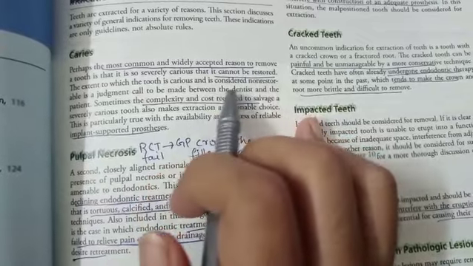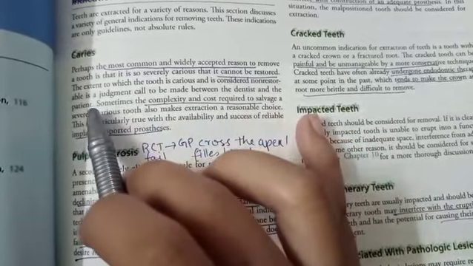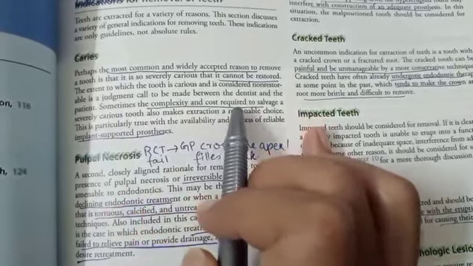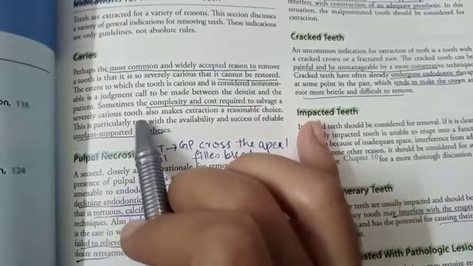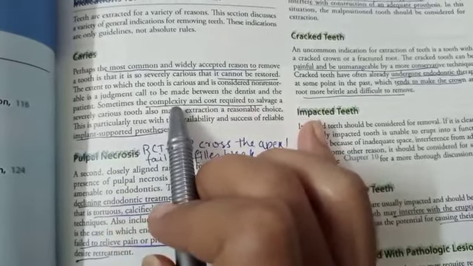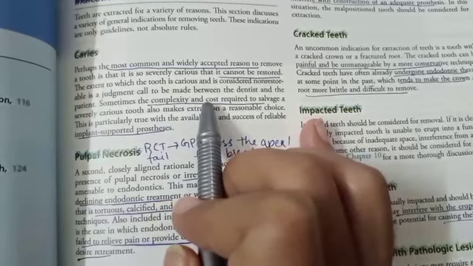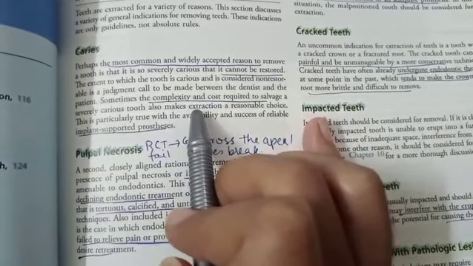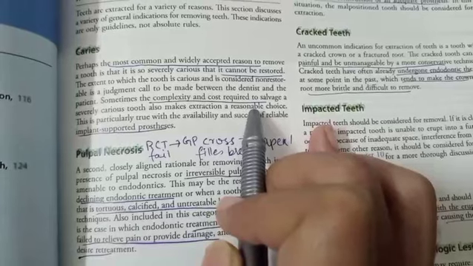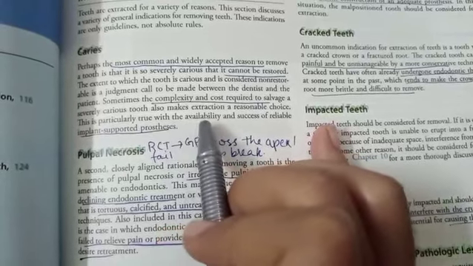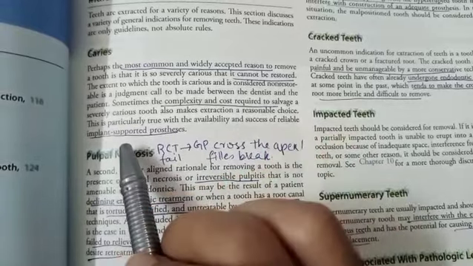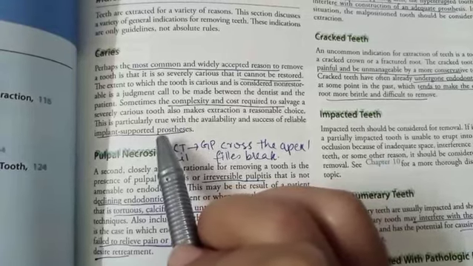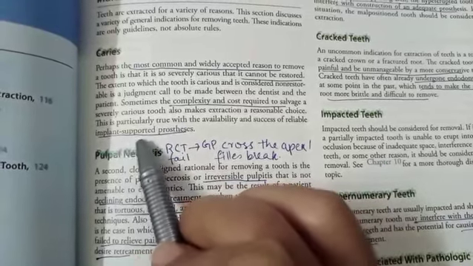Non-restorable is a judgment call. Sometimes a complex and costly procedure is required to save a severely carious tooth. Sometimes the tooth becomes so complex, or the procedure so costly, that the patient does not want it, and for that patient extraction becomes a very reasonable choice. Some patients also choose it because of the availability and success of reliable implant-supported prostheses that they can afford. So they remove the carious tooth and place an implant there.